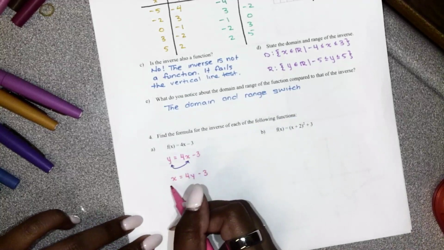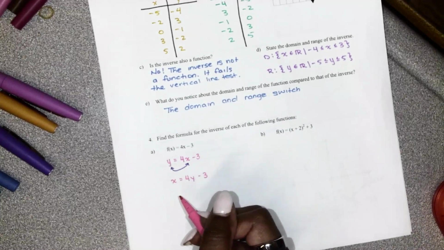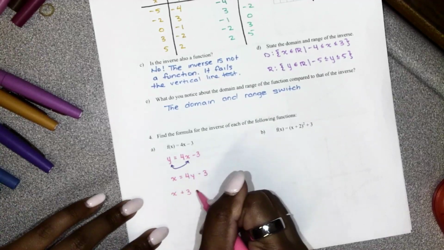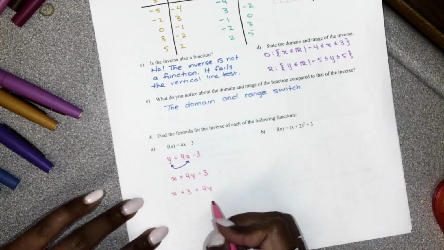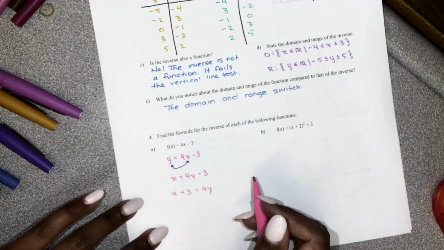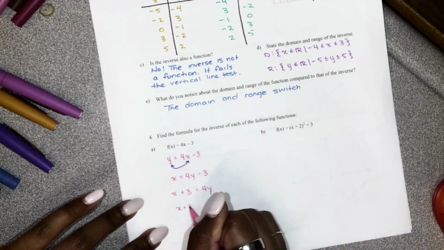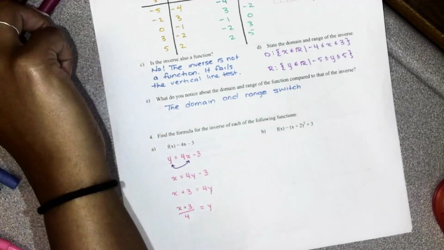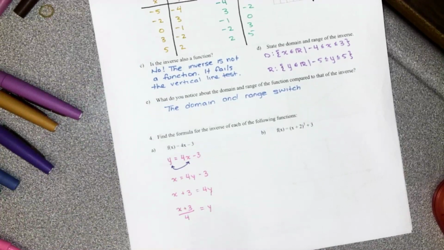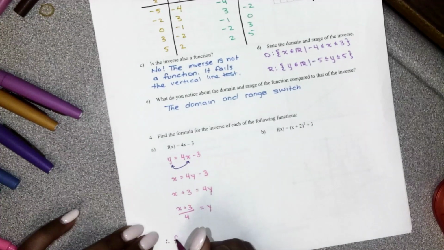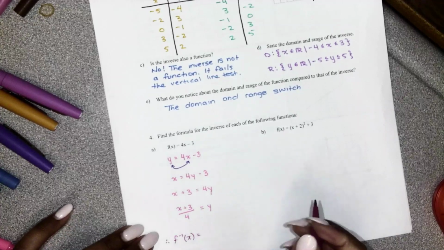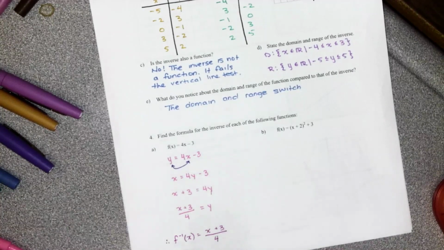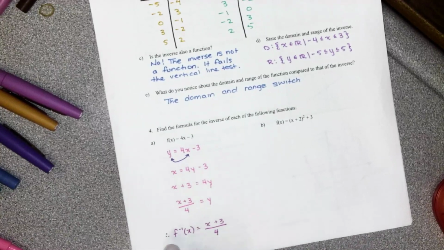So this is where our inverse operations come into play. And I have x plus 3, and 3 comes over, equals 4y. Then I have to isolate y, so I want to divide both sides by 4. So I'm going to get x plus 3 over 4 equals y. So then, in conclusion, you would say, therefore, f inverse equals x plus 3 over 4. You convert your y back to the function notation.